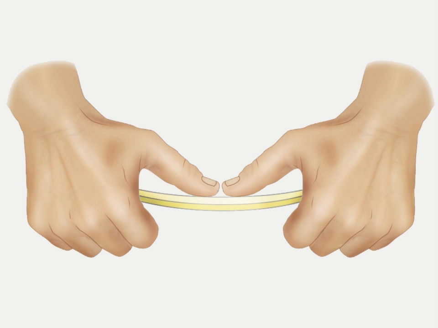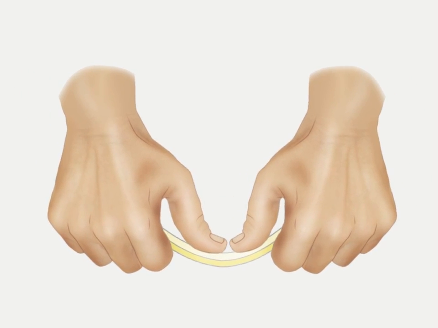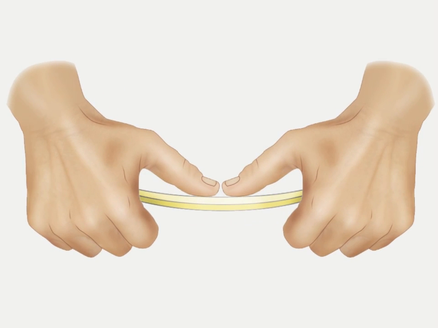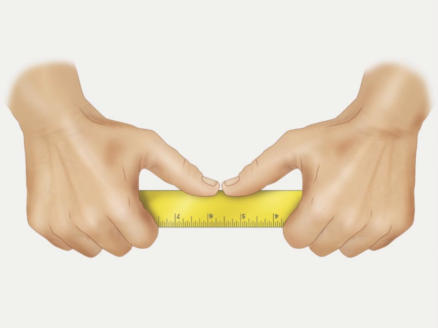Imagine a plastic ruler. When held horizontally, the ruler is easy to bend. When the ruler is held perpendicularly, the distribution of the mass of the ruler prevents bending. The further from the center that mass is distributed, the stronger and more resistant to bending the ruler will be.